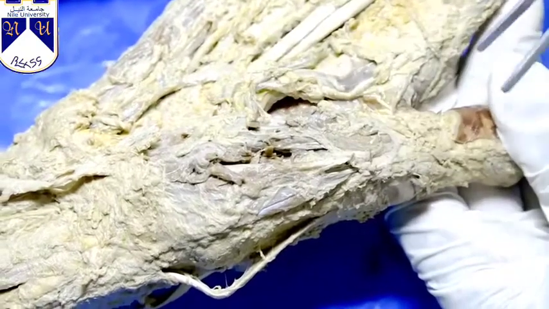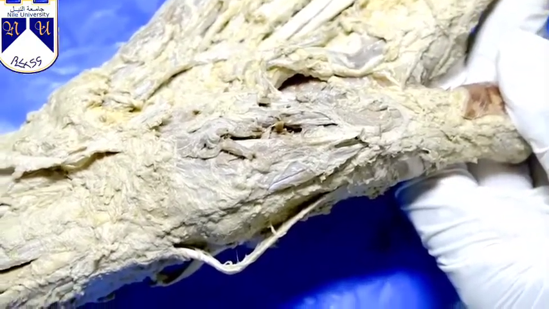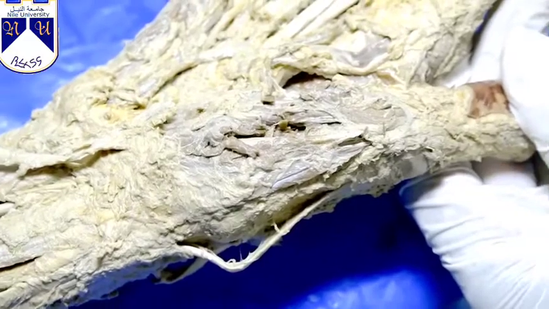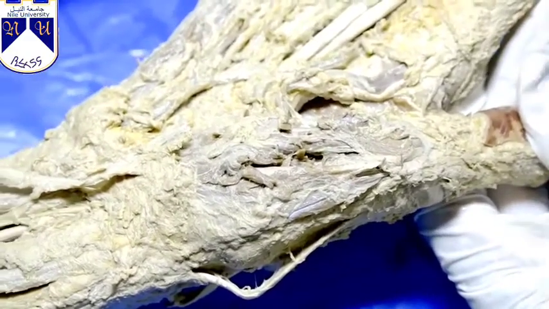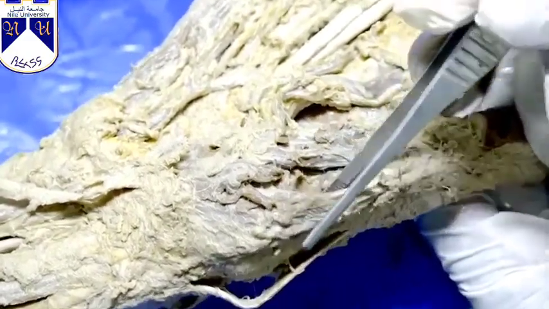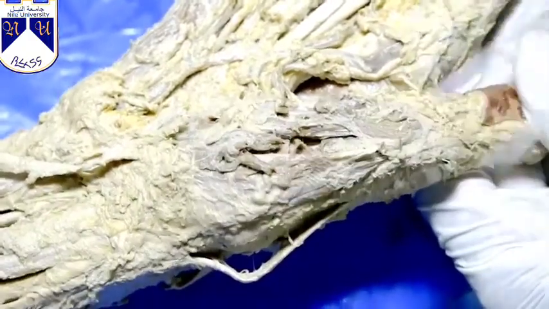All thenar muscles are innervated by the recurrent branch of the median nerve. Okay? This is the abductor pollicis brevis.